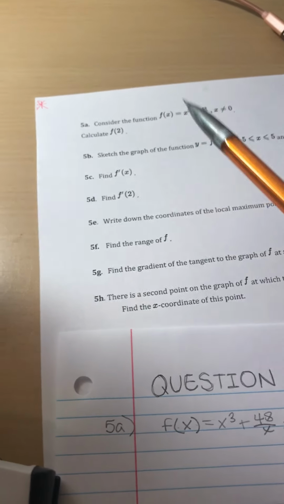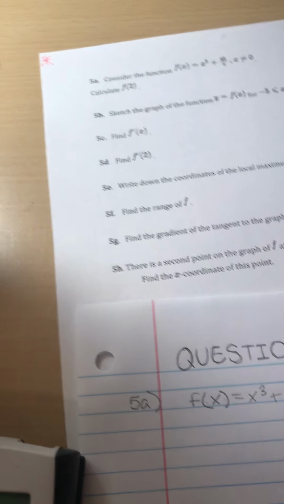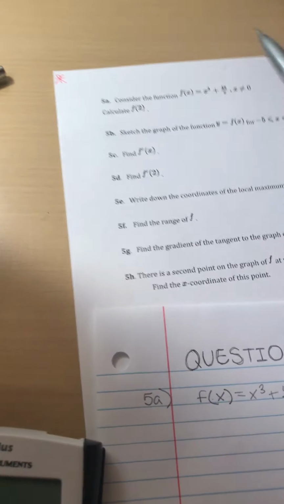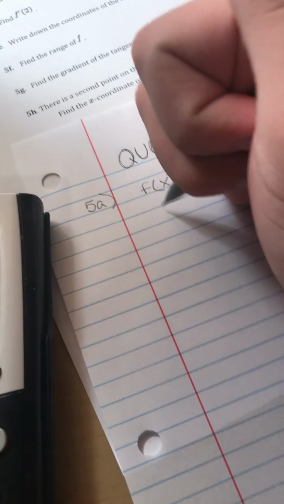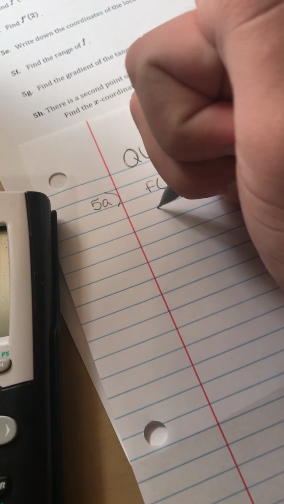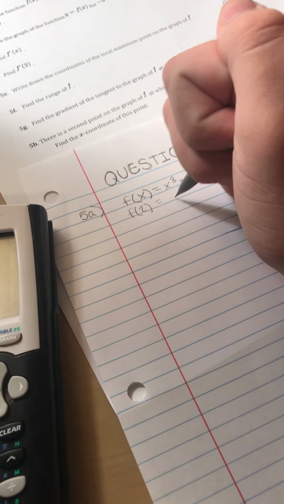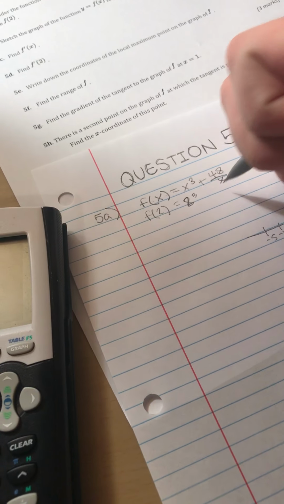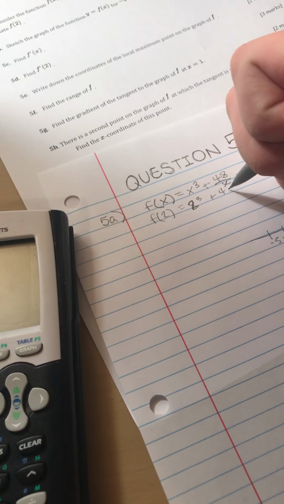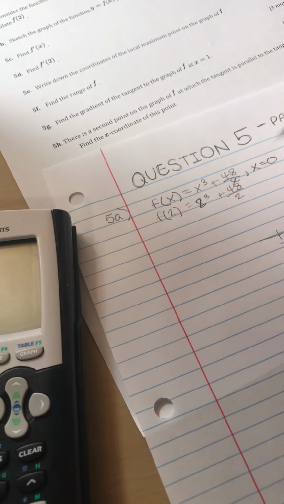But basically, first for A, we consider the function, whatever, I wrote it down. And then it says calculate f of 2. So we are going to simply plug 2 into the equation. Hopefully you can see this. Oh shoot. 2 to the third plus 48 over 2.